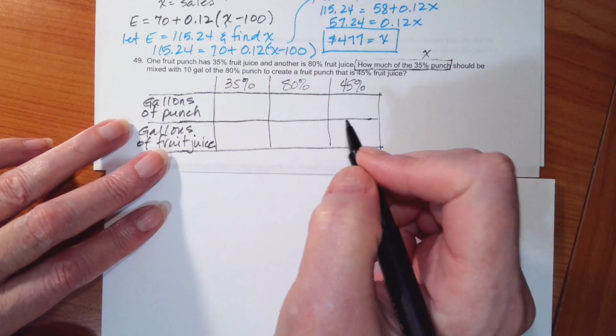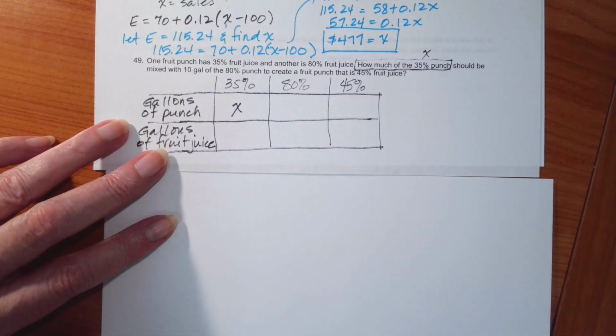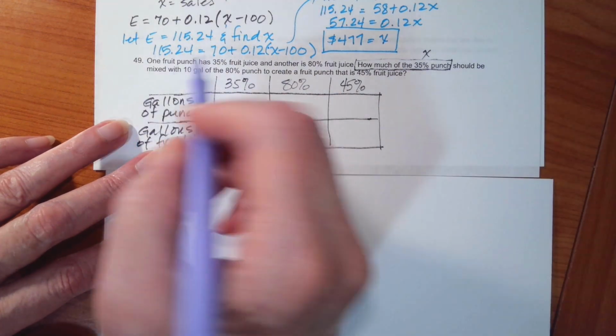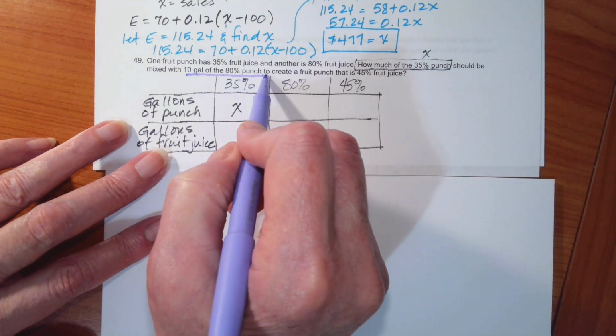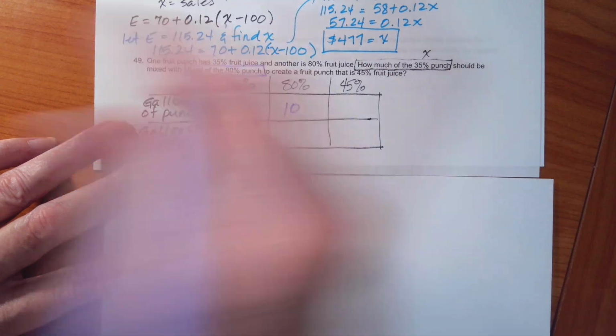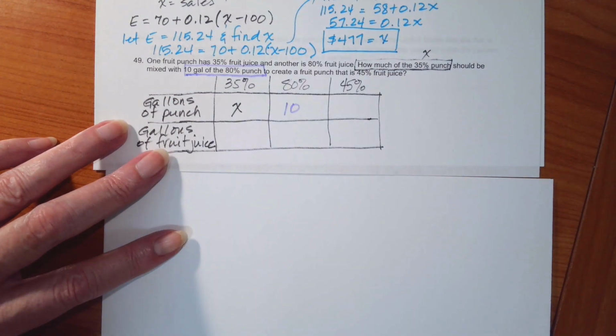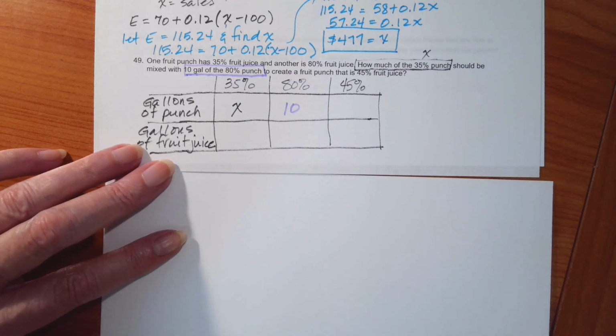So the gallons of punch that we don't know is x. We know we've got 10 gallons of the 80%. Now we know the gallons of fruit juice.